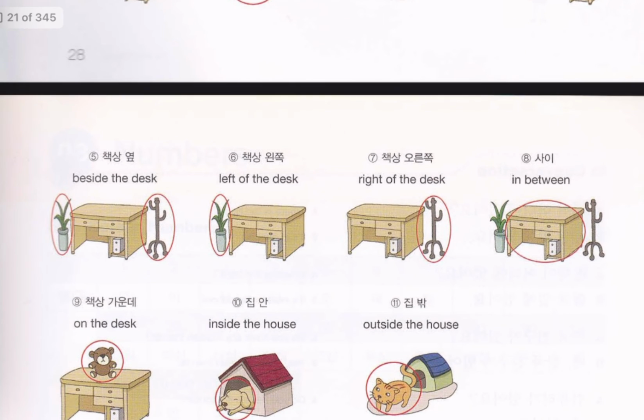Number 5. Flower pot and hanger is beside the desk. Then we use checksang yop. Number 6. The flower pot is left of the desk. Then we use checksang winchuk. Winchuk is left side. Number 7. Checksang udanchuk. The right side of the table.